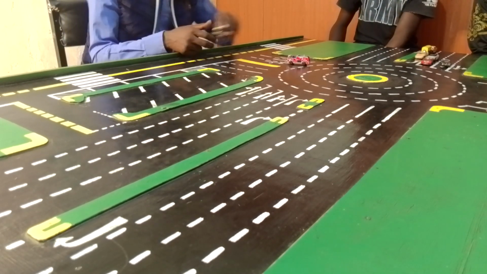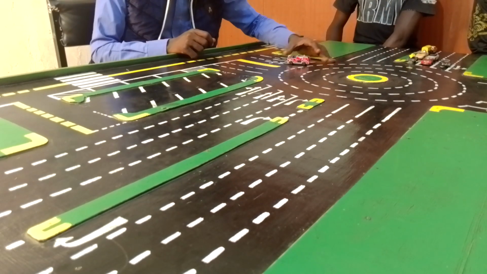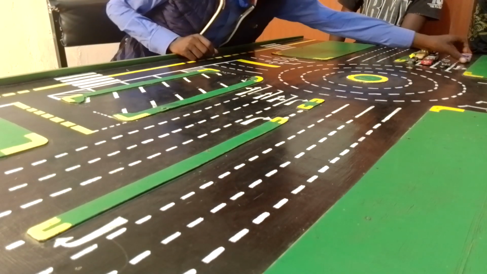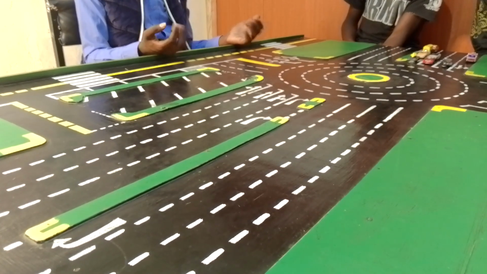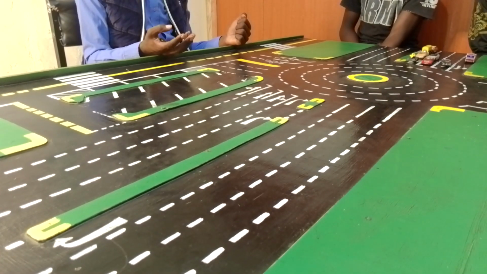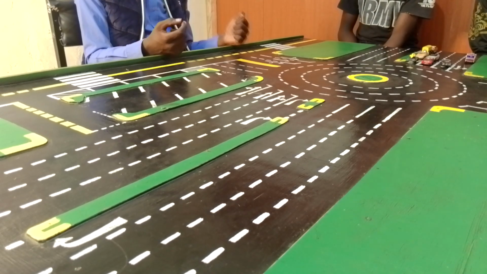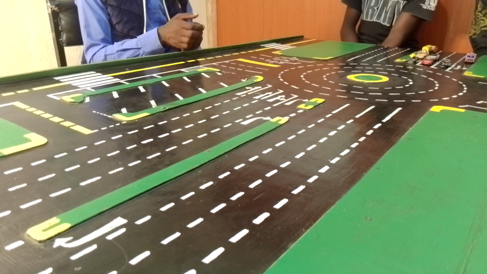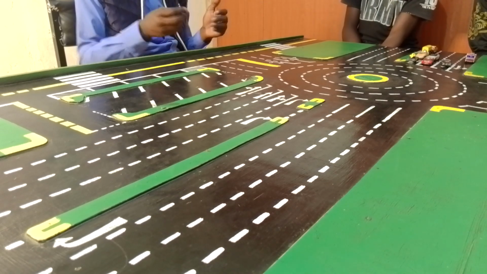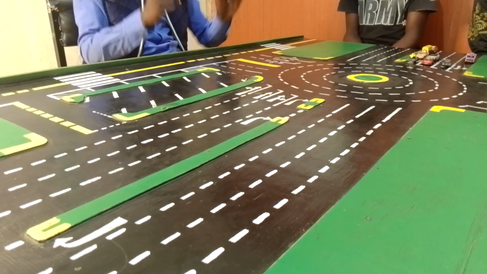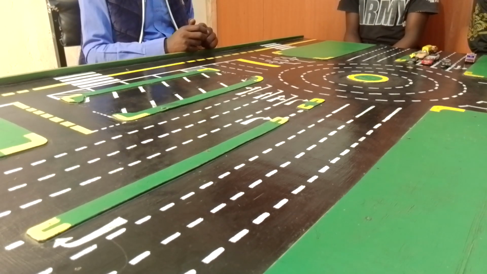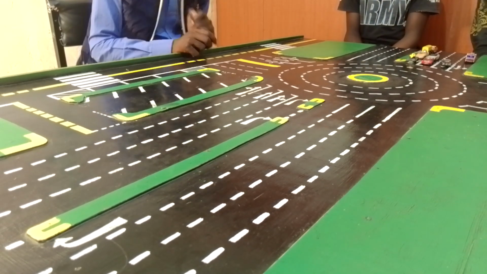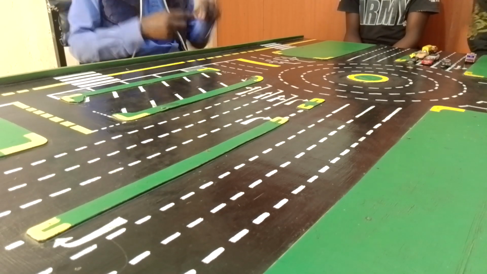The second type of road found in Model Town Road, we call it a one-way traffic. What's a one-way traffic? Vehicles travel in the same direction. Exactly. This is a type of road where vehicles travel in the same direction, and there are more than 3 lanes. Are you together? Yes.